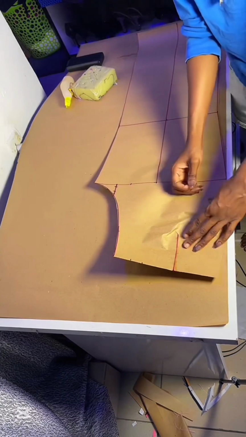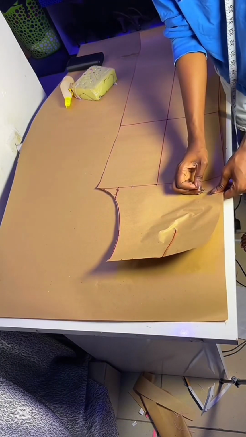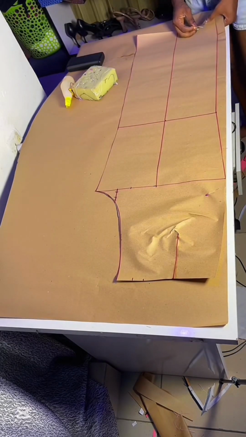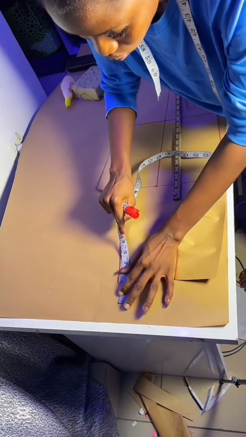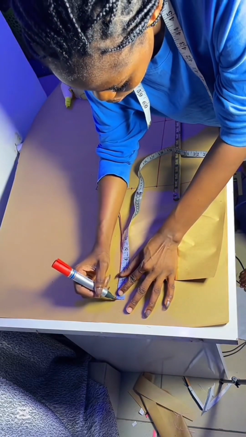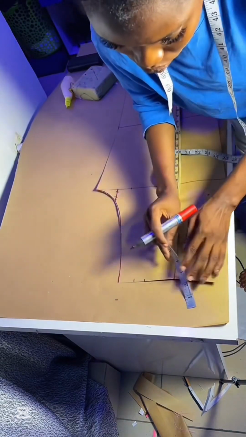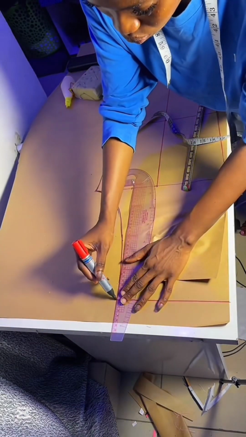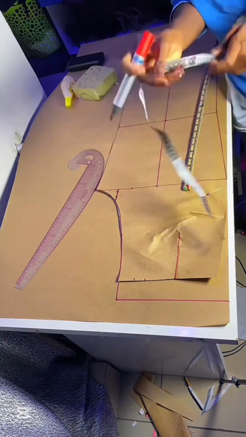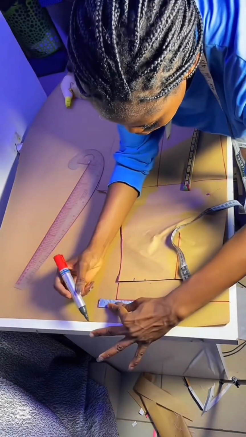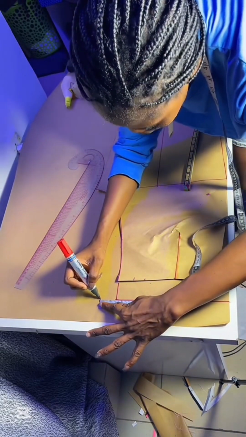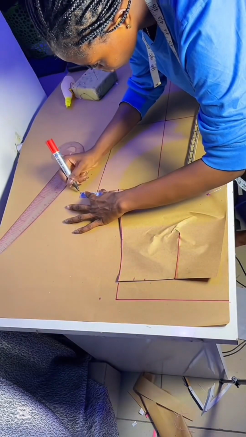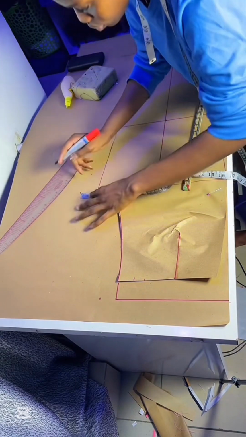Then here we'll get another pattern paper for our back, for the back part of the pants. So here we'll go up by 1.5 inches, because usually the back always has room for the bum. So from there you connect it to the front part, then from that place you come out by 1.5 inches. That's for the ease allowance I was talking about for the back part. So this is the allowance that we'll use for our dart intake for the back part, don't forget.